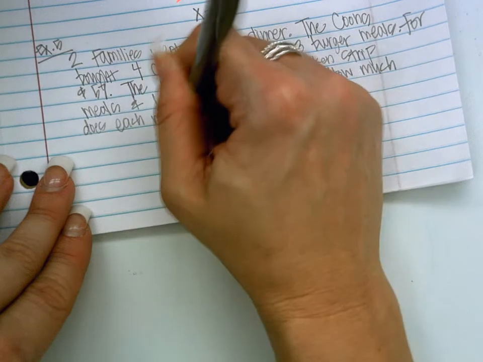That's a shame if you spend more than $1 at Dollar Tree. Okay, how much does each meal cost?